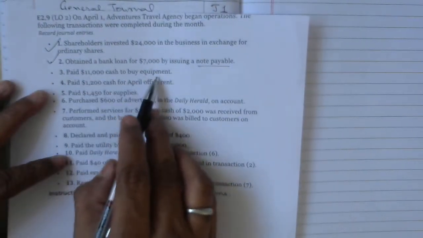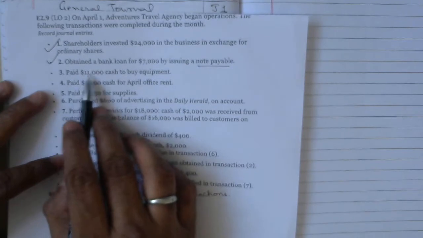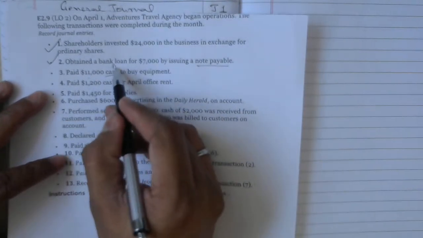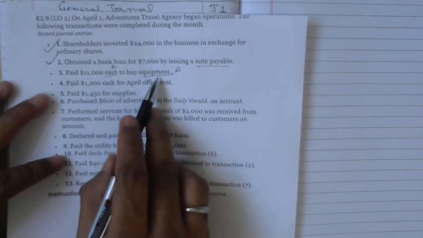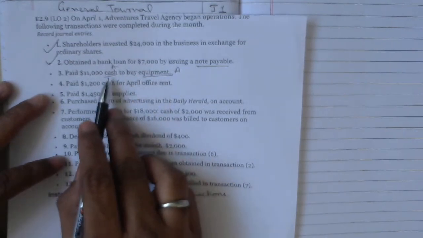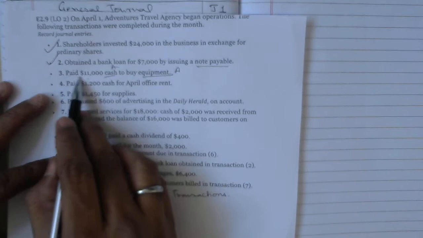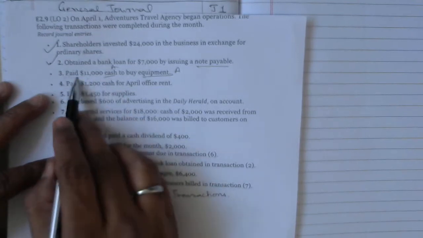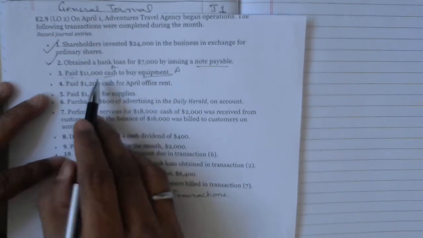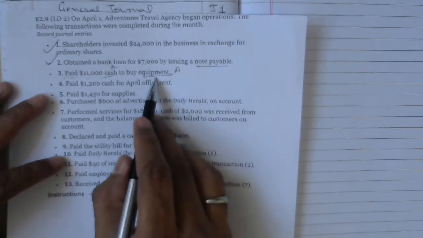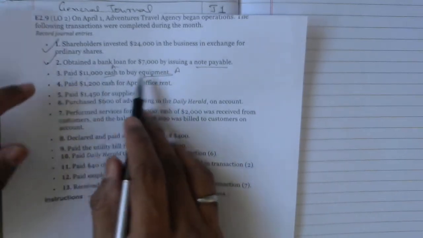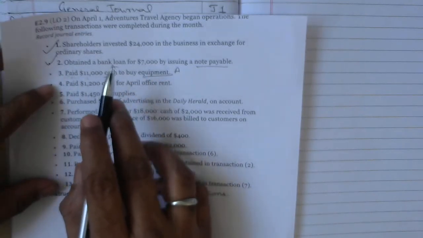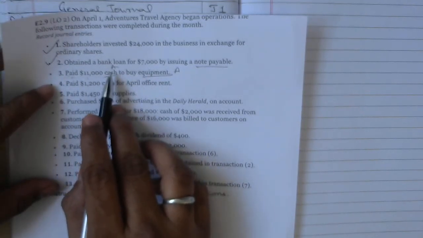Paid 11,000 cash to buy equipment. Now cash is an asset, equipment is also an asset, but equipment is increasing. Cash is decreasing, because you paid the cash. So when you pay the cash, your cash will decrease, whereas equipment is an asset. Therefore equipment will be in the debit and cash will be in the credit. Because cash is an asset, increase means debit, decrease means credit.